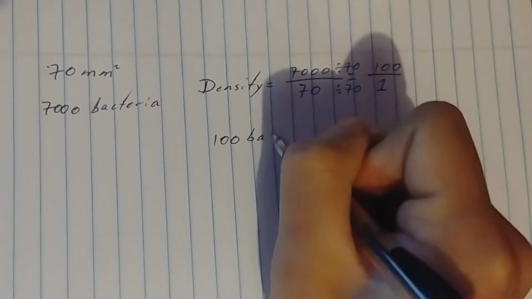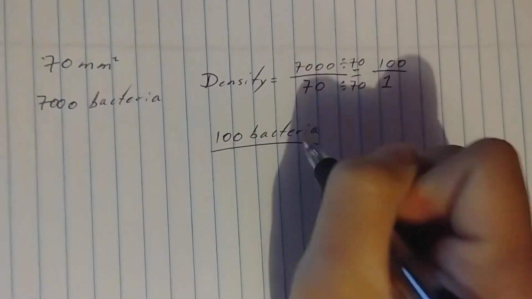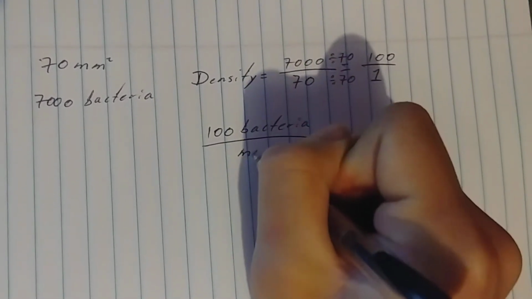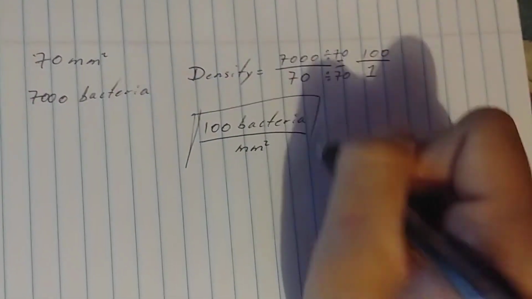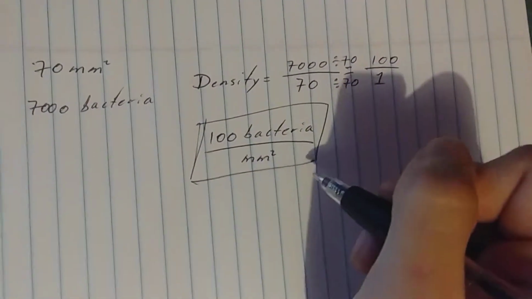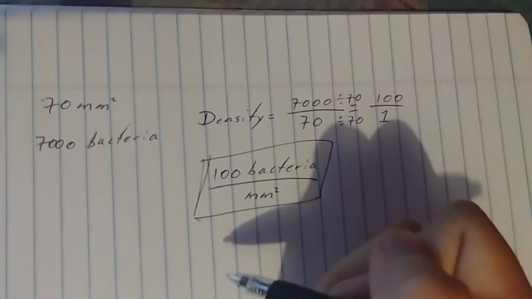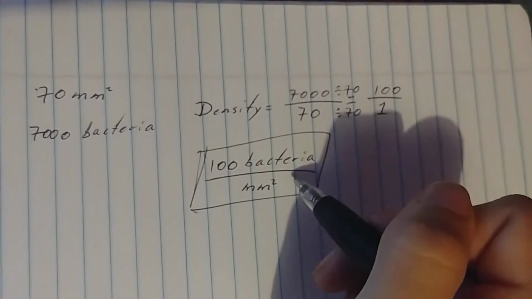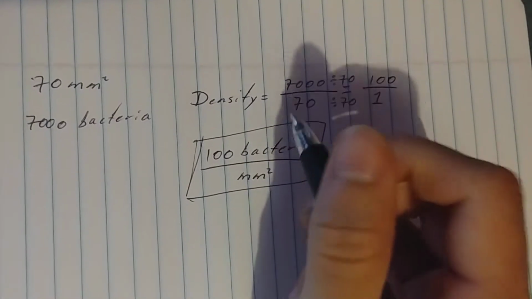bacteria per square millimeters. This should be my answer. For the answer, I don't want to see just the 100. I need to see what the 100 means. And in this case, the 100 means 100 bacteria per square millimeter.